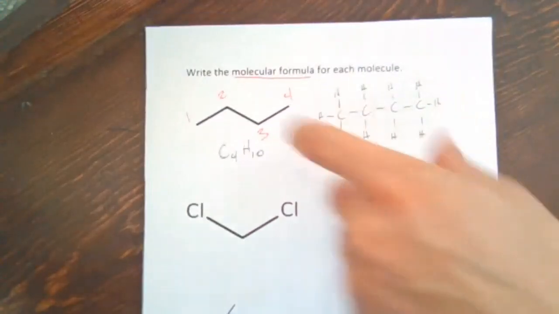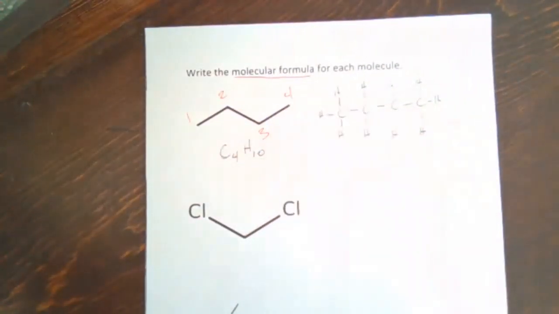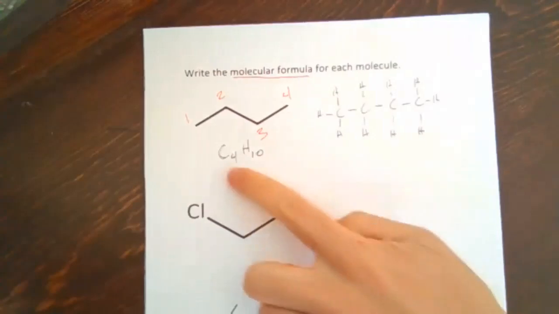There's a lot of information here. Those hydrogens really don't matter. What really matters is all the carbons. And then this just doesn't really convey enough.